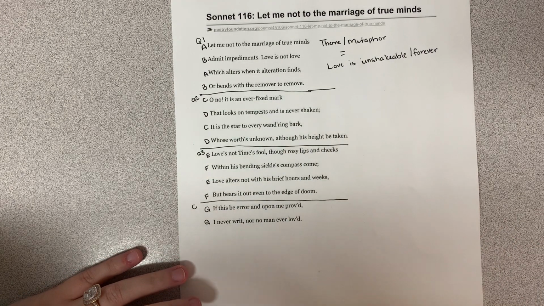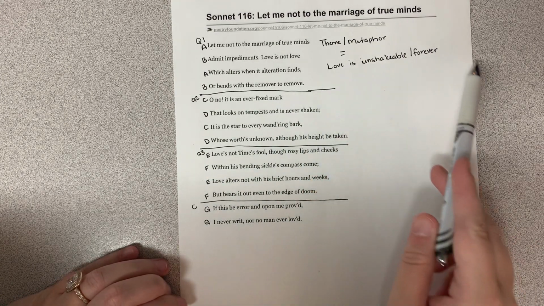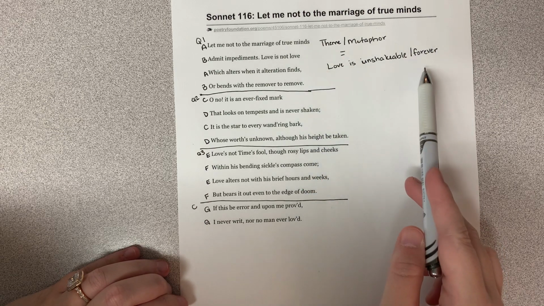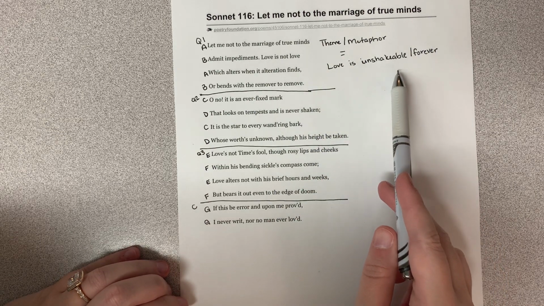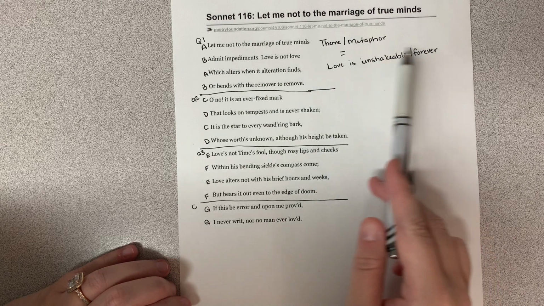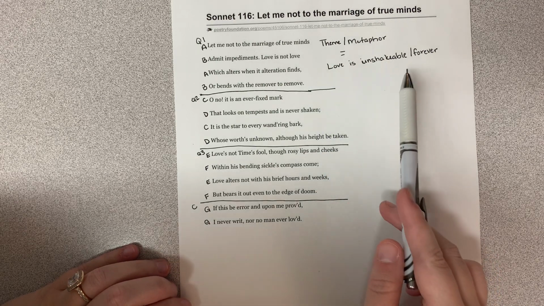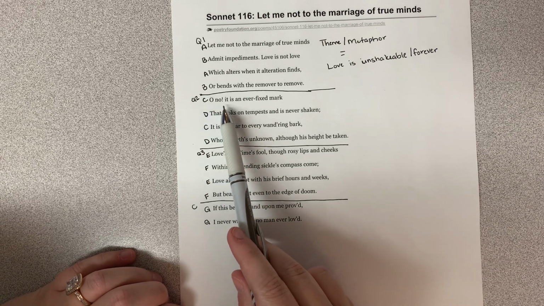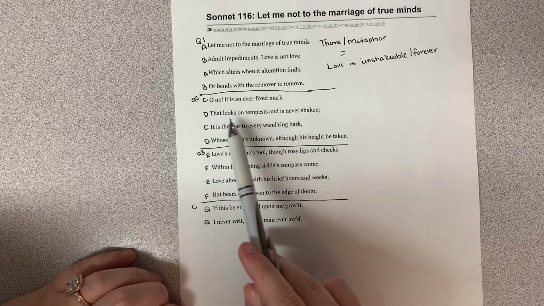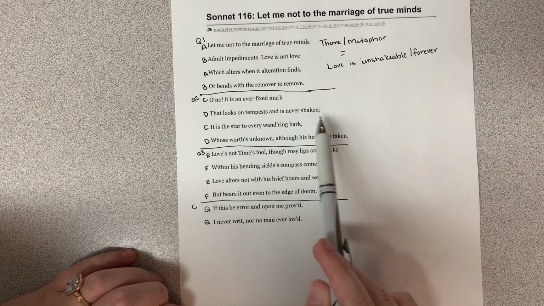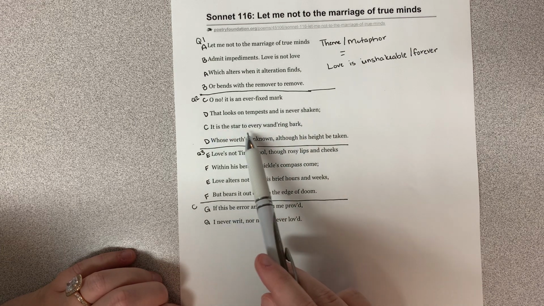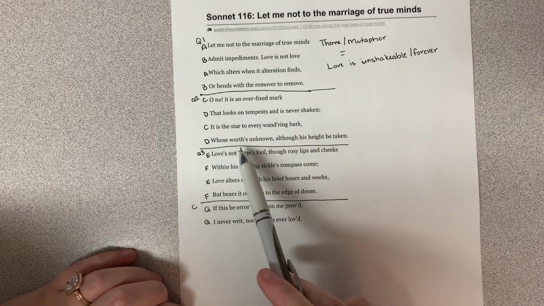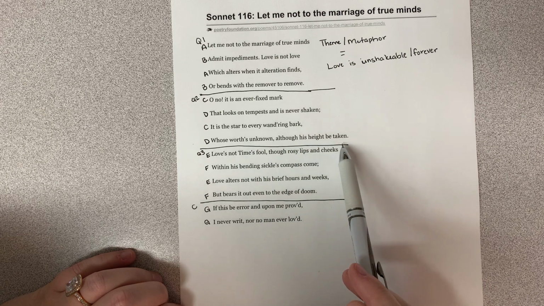Then we're going to go into the next quatrain. We know that it's going to be something similar to this, maybe a little bit different, maybe the opposite, but it's going to still be talking about love as the unshakable, forever type of thing. Okay, so it says, "Oh no, it is an ever-fixed mark that looks on tempests and is never shaken. It is the star to every wandering bark, whose worth's unknown, although his height be taken."